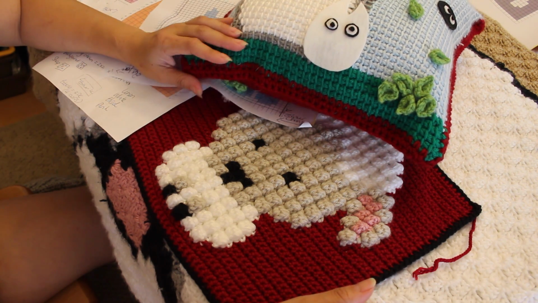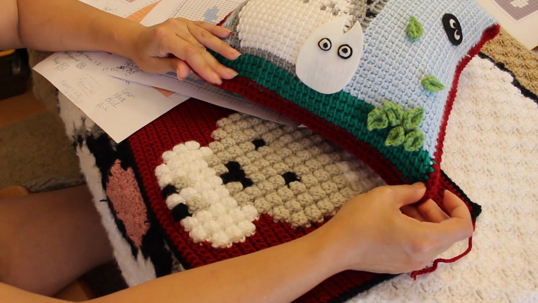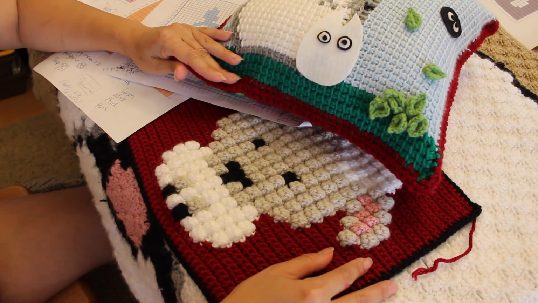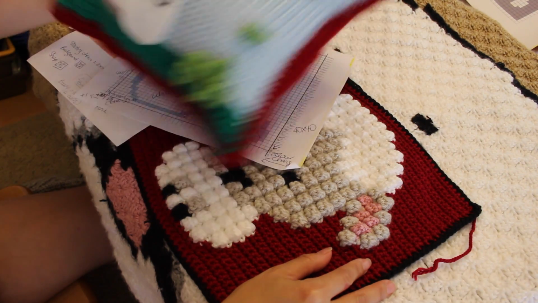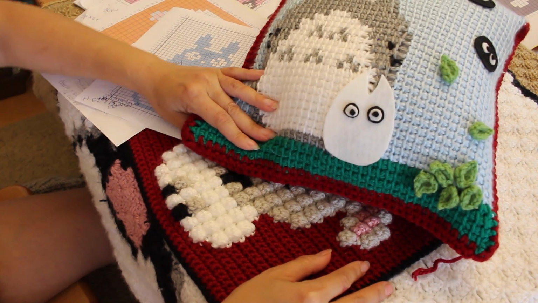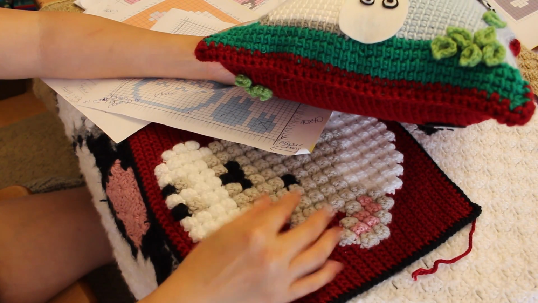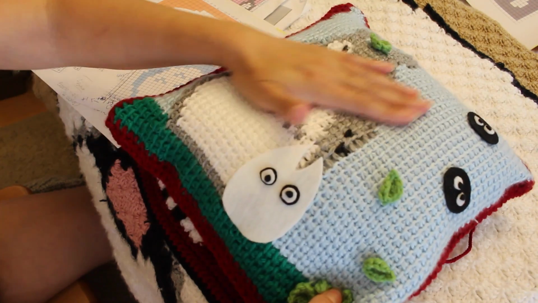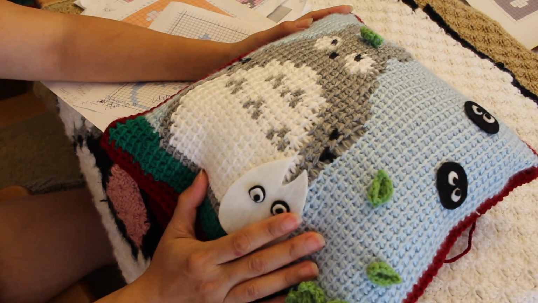All of these items I've got videos on and how I made them, so you could always look that up if you're curious. But basically that is a comparison of all the different graph techniques. They're all quite different looks. Like I said, Bobble tends to make it look sort of 3D, whereas the C2C and the Tunisian are more flat and smooth, so it depends on the look that you want.